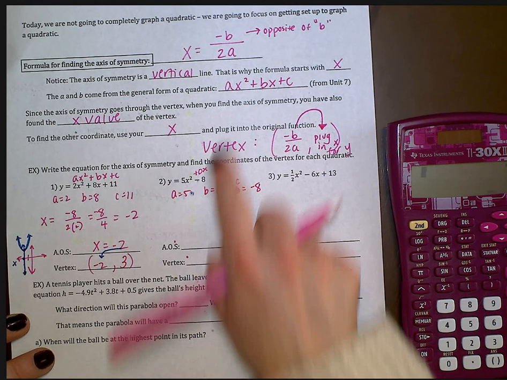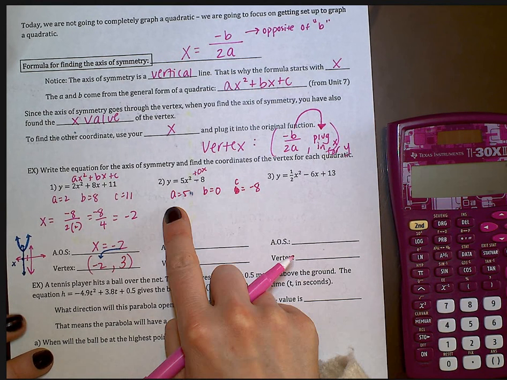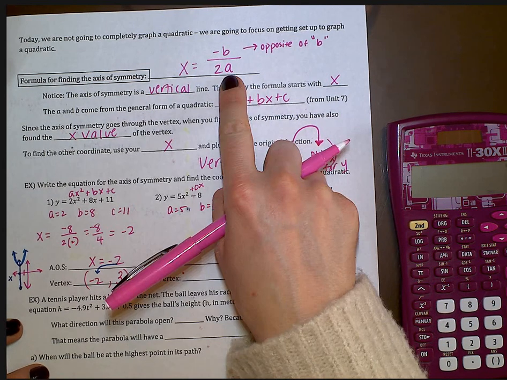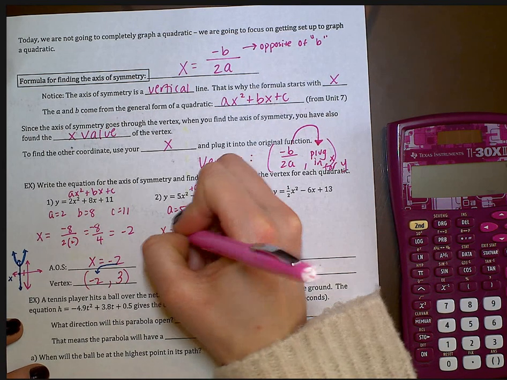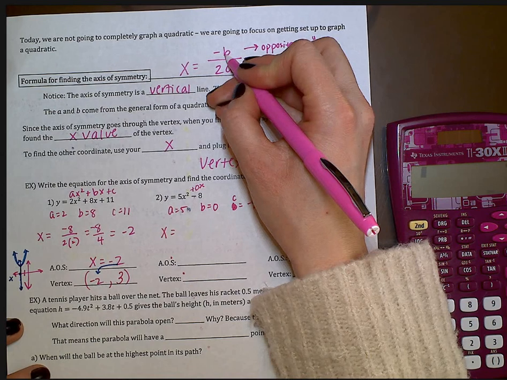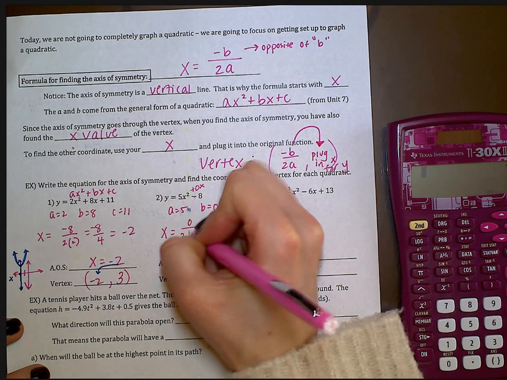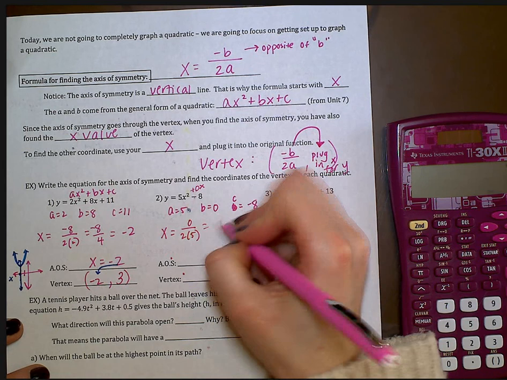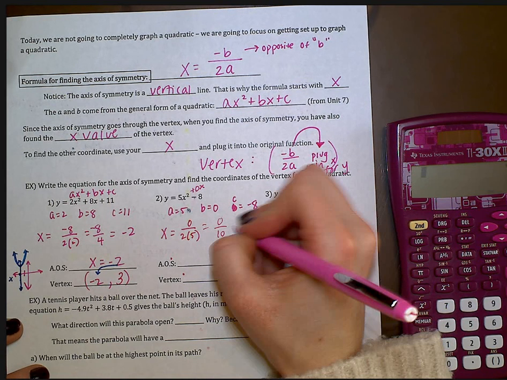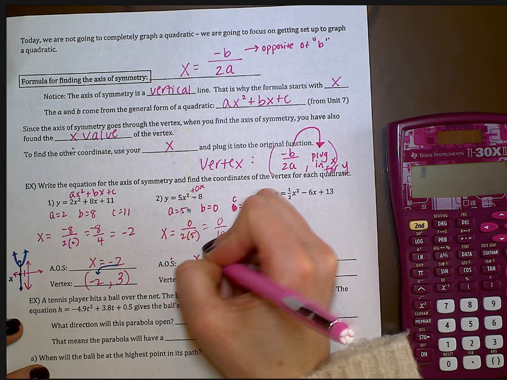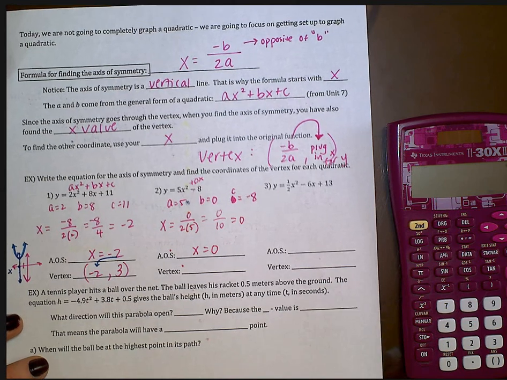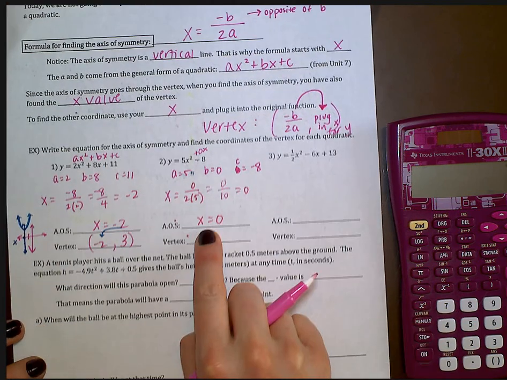Don't screw that part up. Identifying A, B, and C. Now when I do the formula for the axis of symmetry, B is just 0. 0 doesn't have a sign, so I don't have to worry about the opposite part. And then 2 times 5 on the bottom, which is 10. 0 divided by anything is 0. So the axis of symmetry is the line x equals 0.